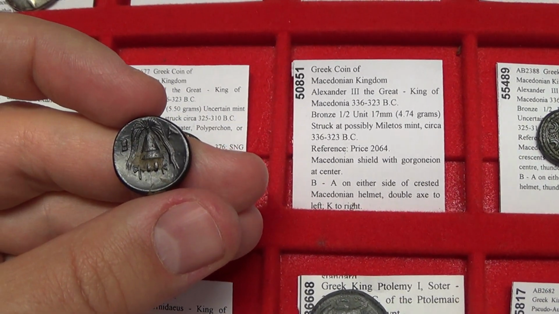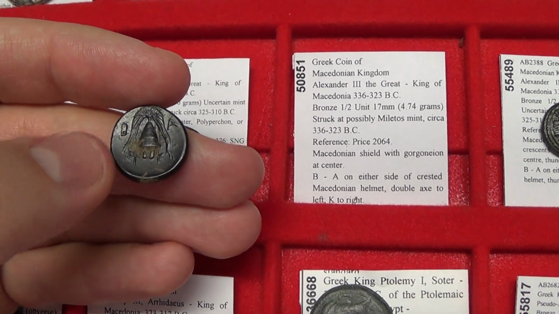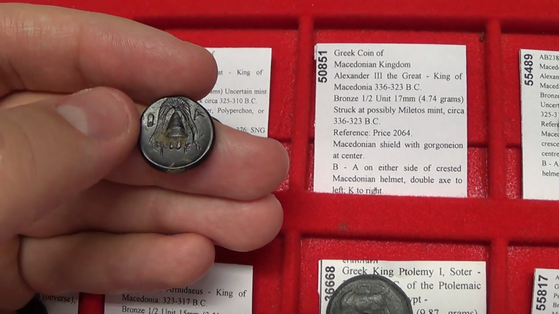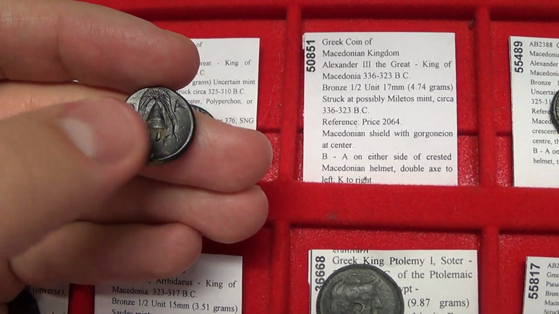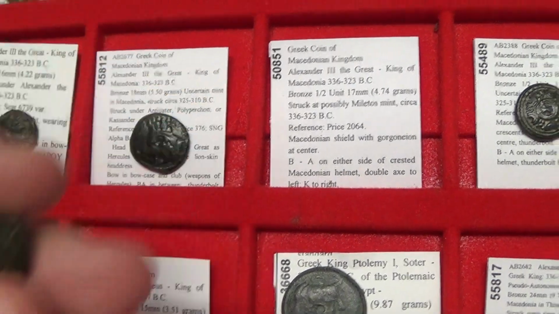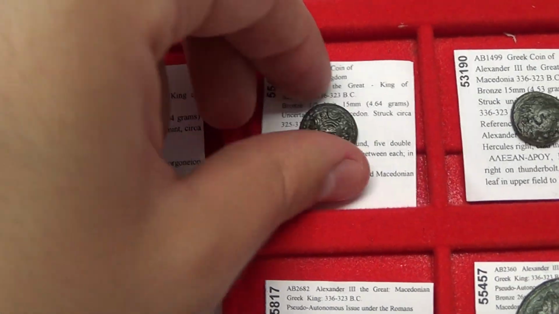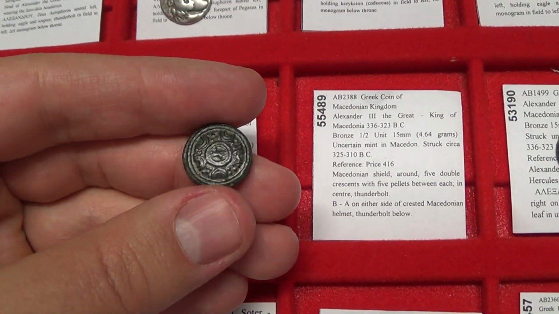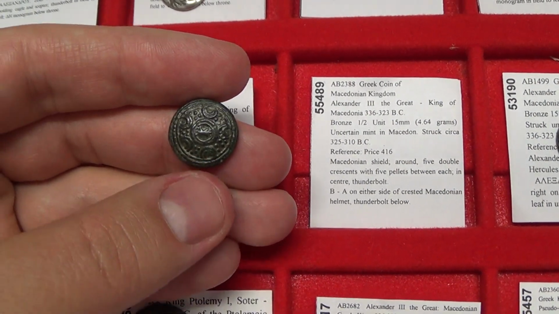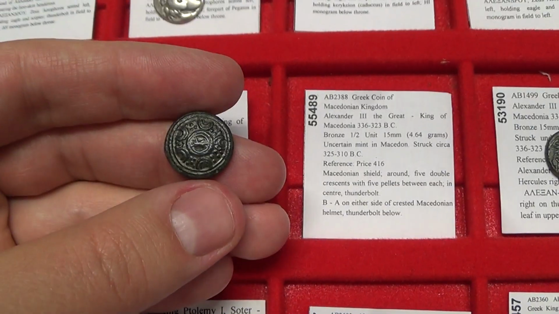And in the back here you have the Macedonian helmet, the crested Macedonian helmet with the letters BA standing for Basileus Alexander. Very interesting. Next, we have a similar motif: the Macedonian shield with the thunderbolt in the middle.